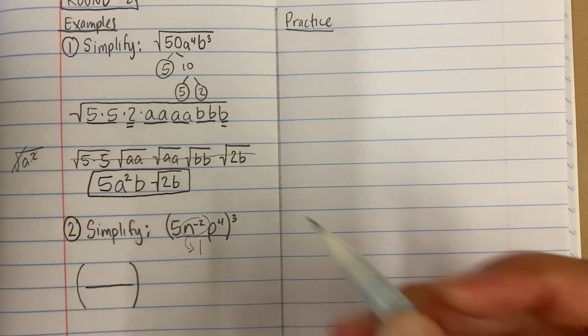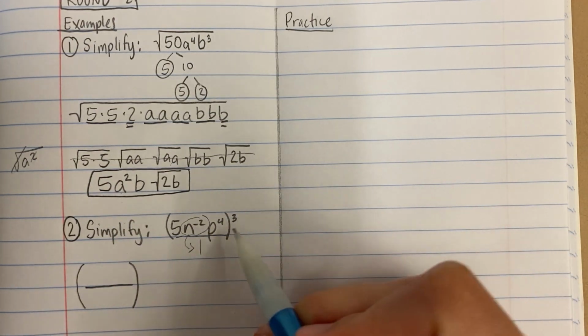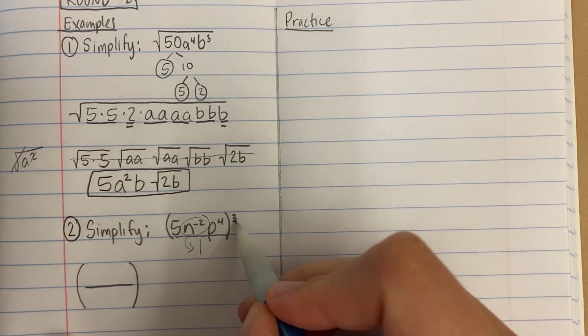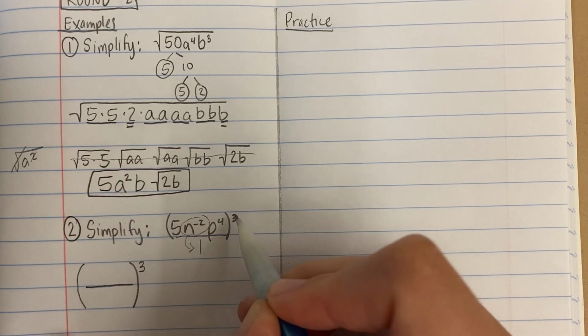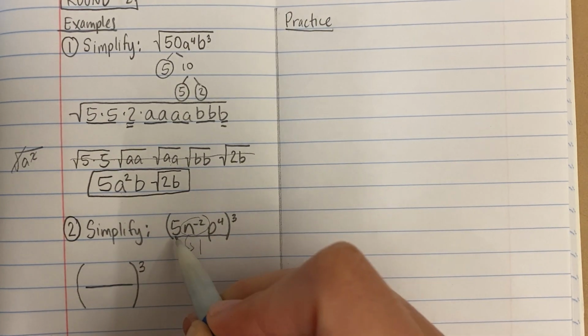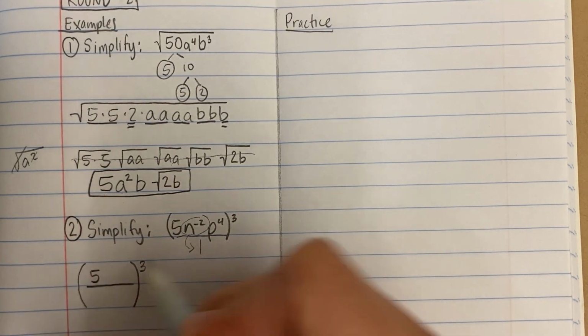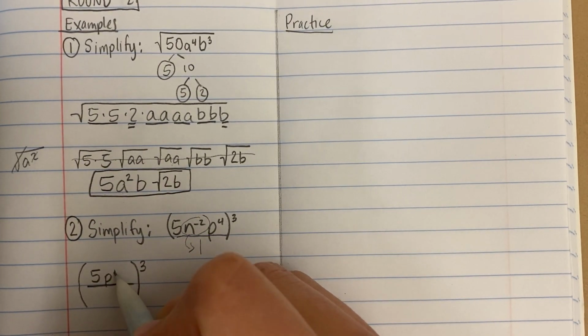Notice I'm not trying to squeeze it on one line because that leads to mistakes. I'm writing it so I can write it big and neat. I'm bringing this, right? It's still going to be cubed. I'm just going to rewrite this. And what am I rewriting? Only the n. The 5 is perfectly happy up here. The p to the fourth is happy up here.